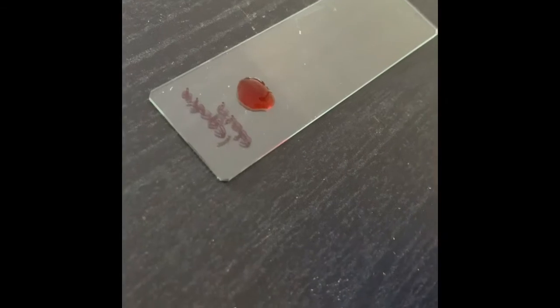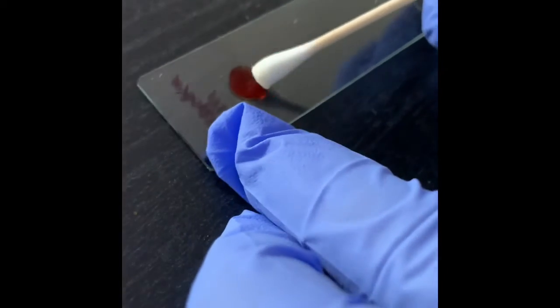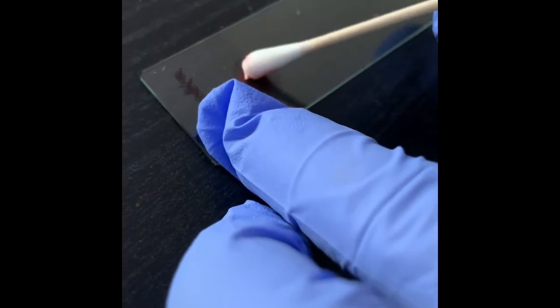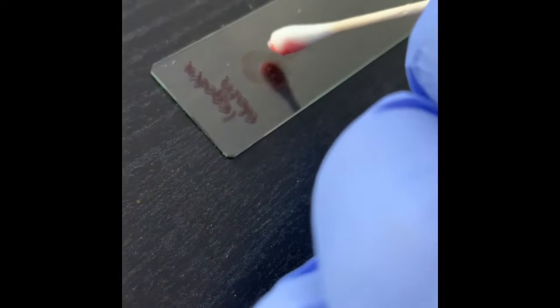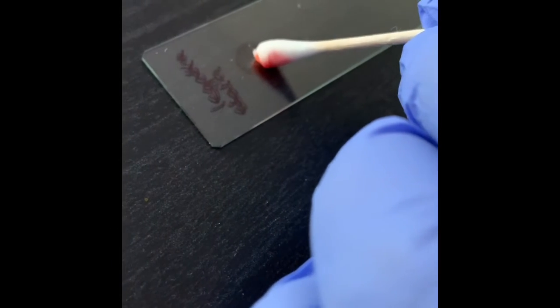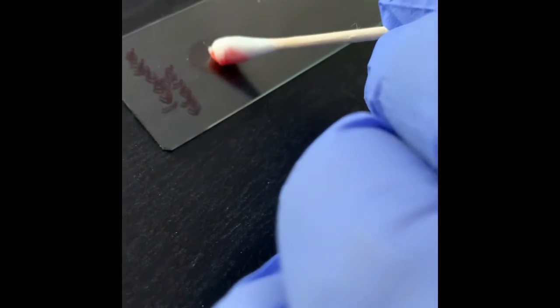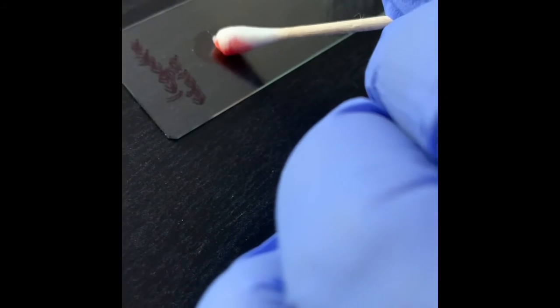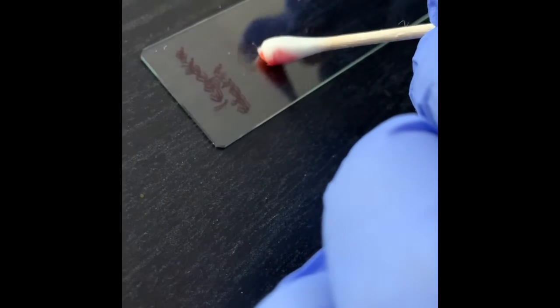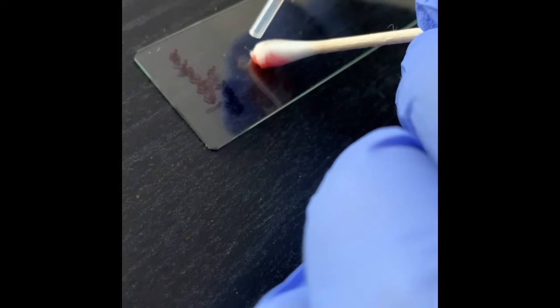Okay, now I will try to mix it over there. See, it has soaked everything up. So let me put more of the Congo stain over here.